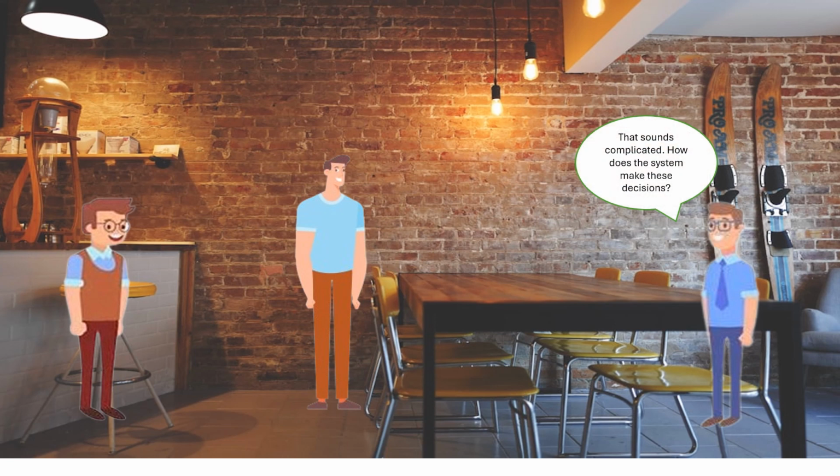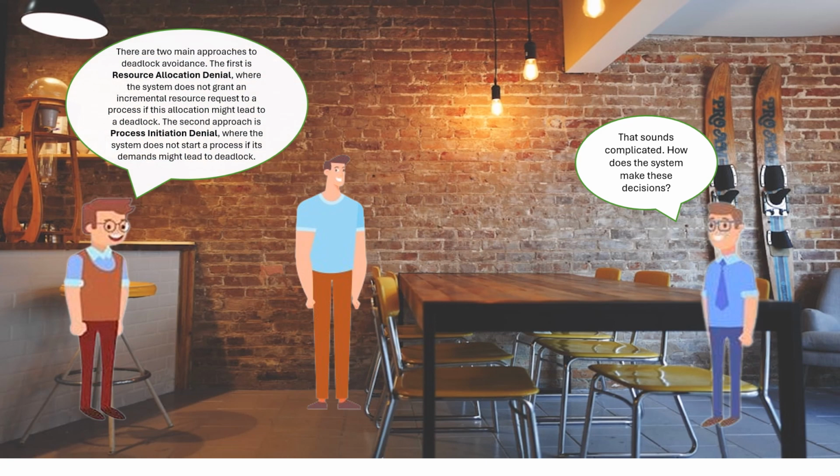That sounds complicated. How does the system make these decisions? There are two main approaches to deadlock avoidance. The first is resource allocation denial, where the system does not grant an incremental resource request to a process if this allocation might lead to a deadlock.